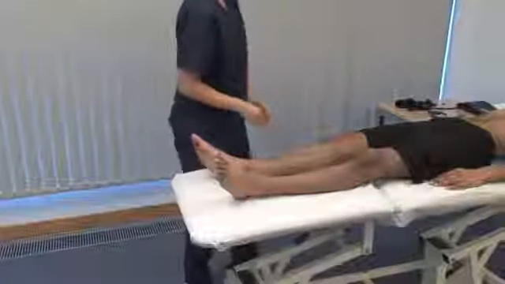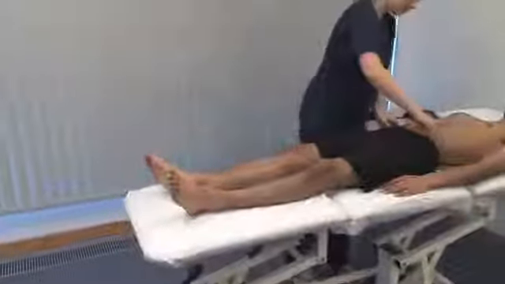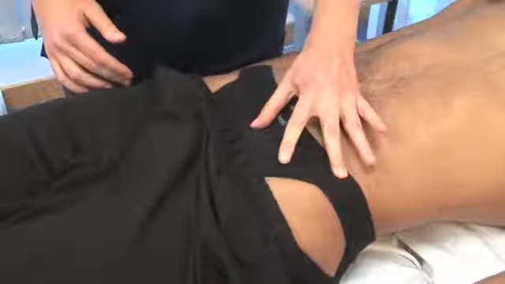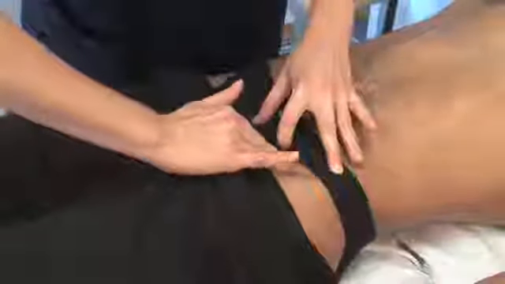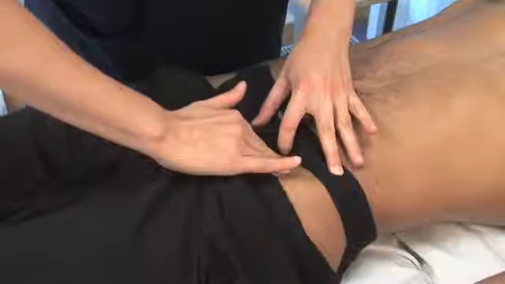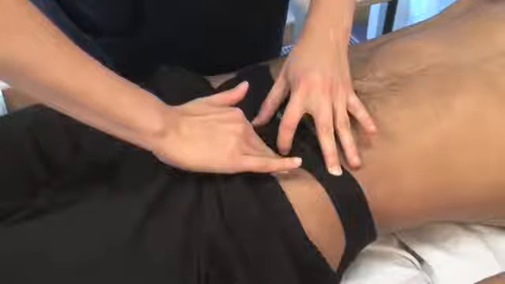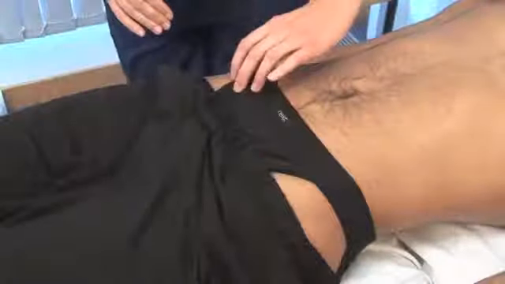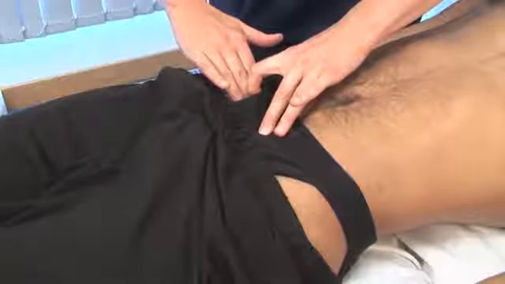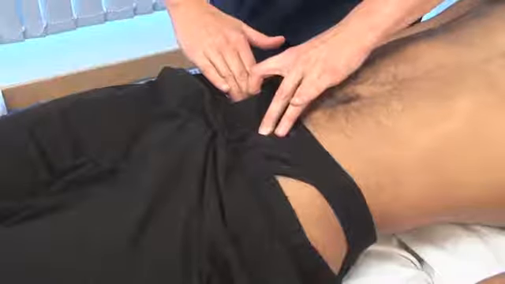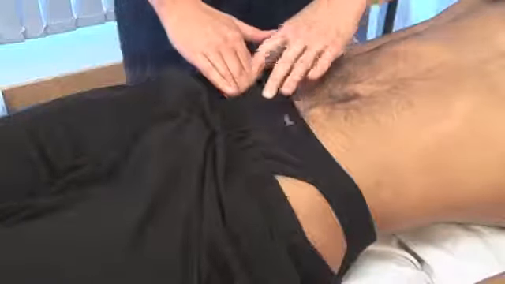Palpate the lower limb pulses, beginning with the femoral pulses. Explain what you're going to do. The femoral pulse is felt below the inguinal ligament about midway between the anterior superior iliac spine and the pubic tubercle. Use the pads of your extended index and middle fingers. This pulse can be difficult to feel in obese patients. Remember that the common femoral artery is frequently used for vascular access during percutaneous interventions.